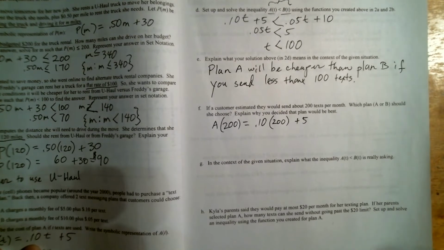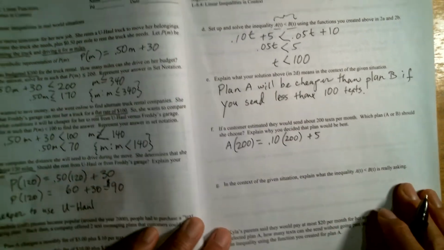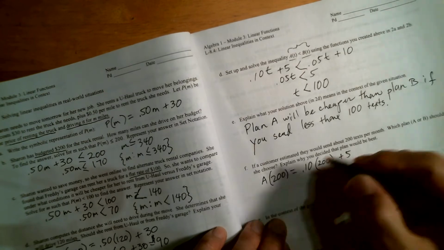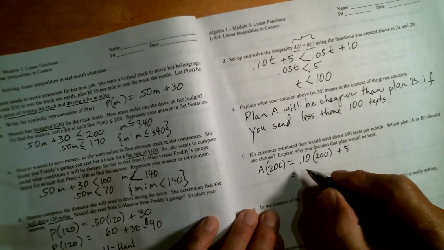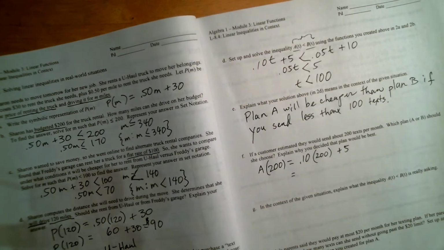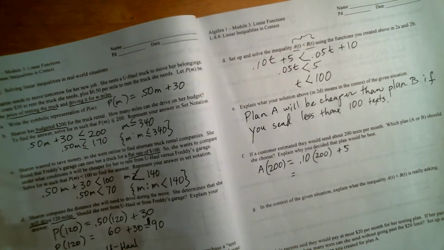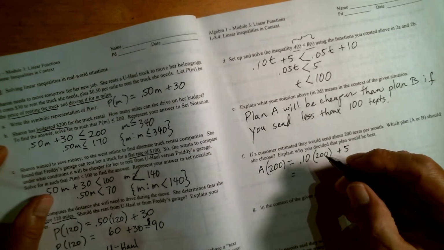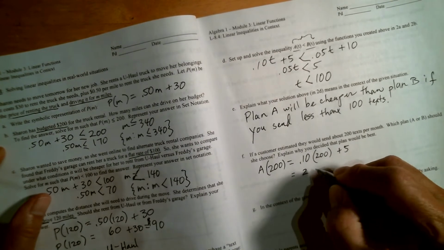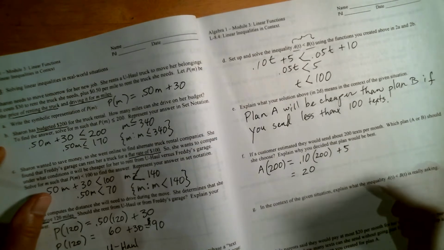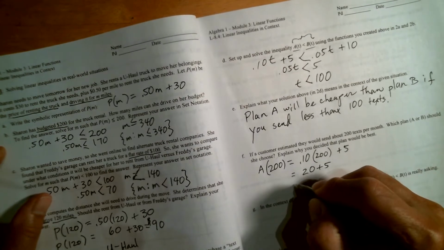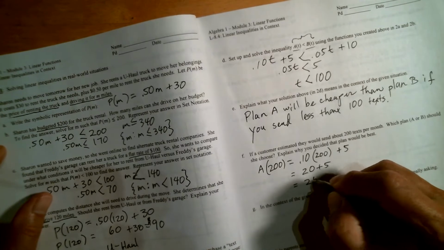Now let's solve for that, okay? Now this one here would be 0.10 times 200, which is 20, plus 5 equals a grand total of 25. Okay.